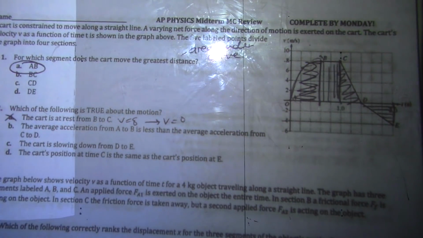The average acceleration from A to B is less than the average acceleration from C to D. Average acceleration would be the average slope. So this is 8 over 2, which is 4. And from C to D is 8 over, oh sorry, this is 8 over 3. Just kidding. 8 over 3, which is not 4, and then this one is 4. 8 over 3 is less, so that is true.